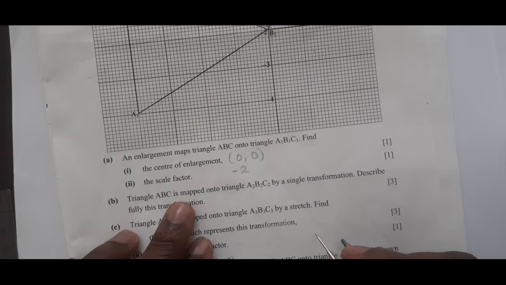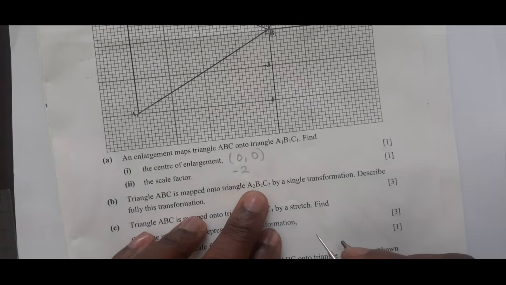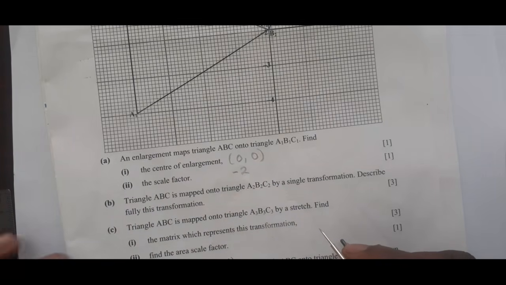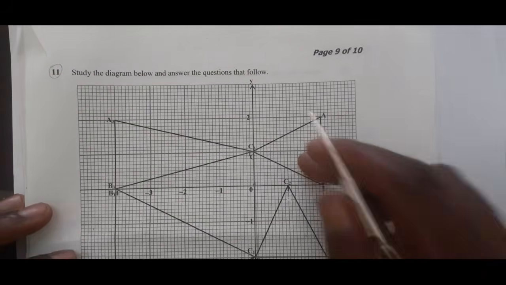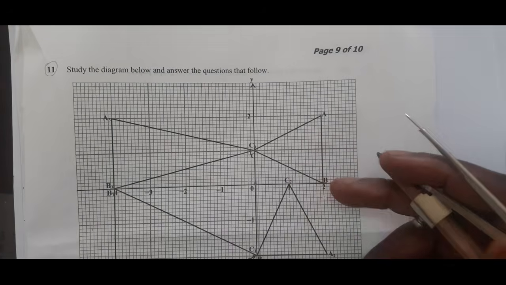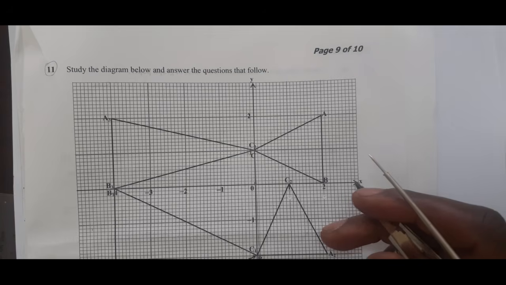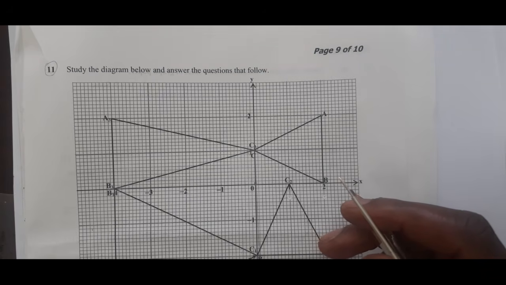Triangle ABC is mapped onto A2, B2, C2 by a single transformation. Describe fully this transformation. Let's come. Look at this. Okay, so in most cases, when the size has not changed, we rush to think of rotation, translation, and reflection.